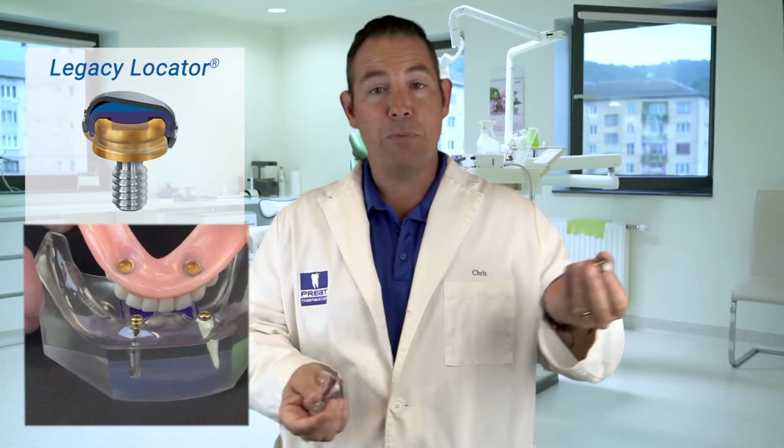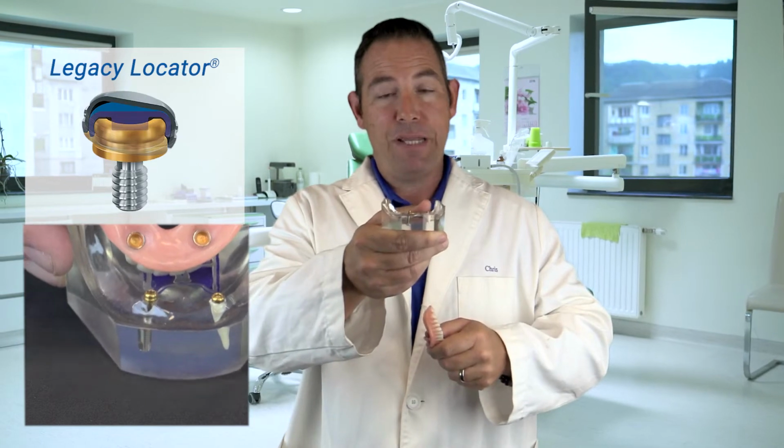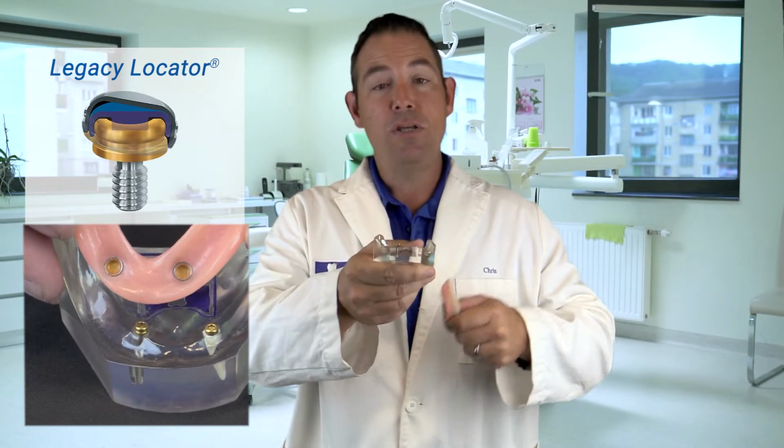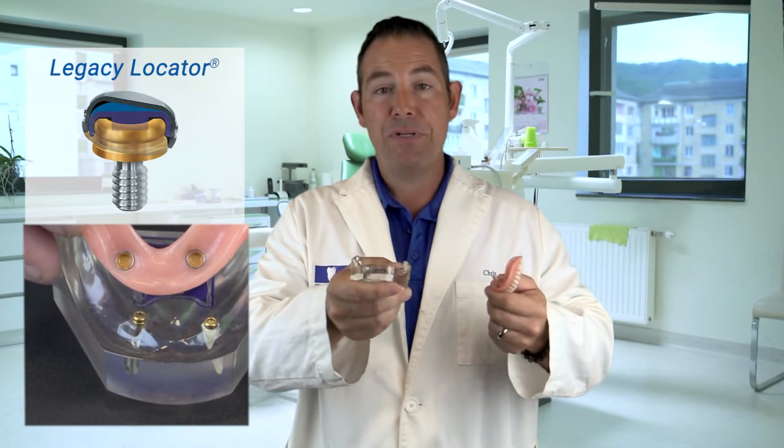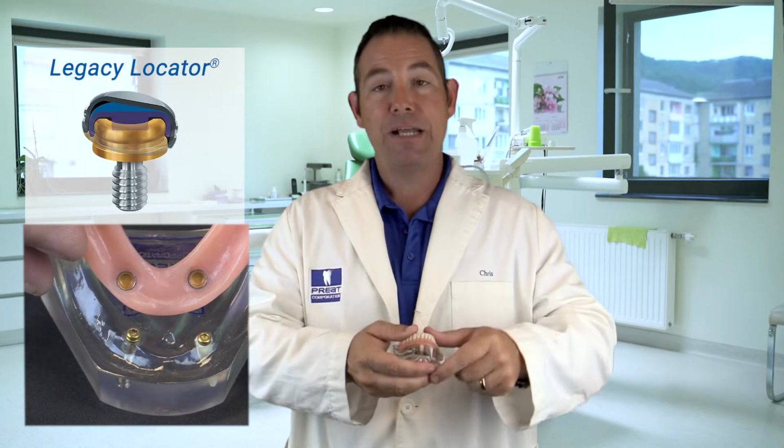It's why the Locator is the most popular attachment in the world. Very simple. It can be for implants, it can be for natural teeth, you can put it on bars, custom abutments, you name it. Super versatile, 8 different retention options. That's the Legacy Locator.